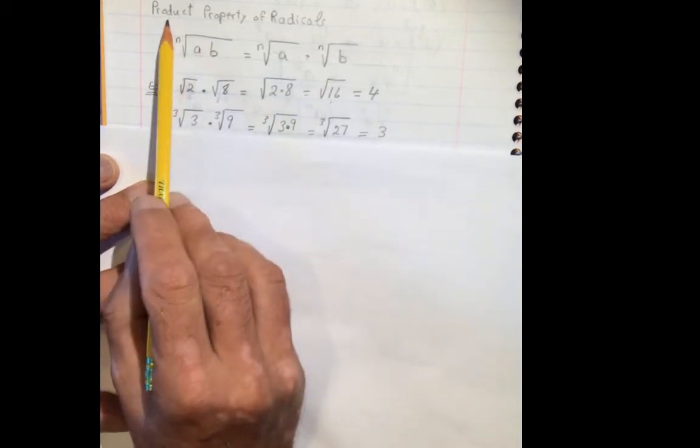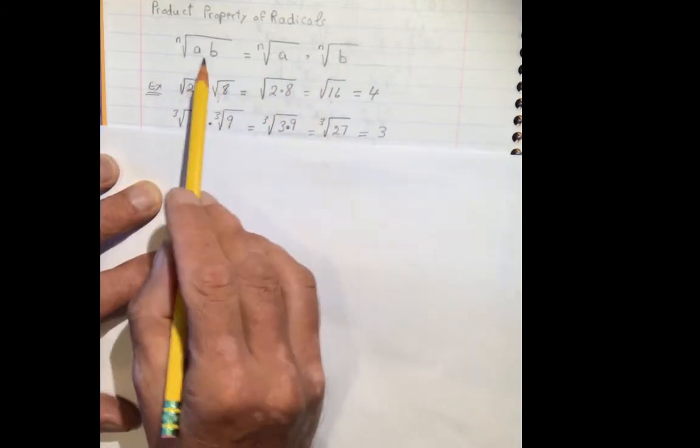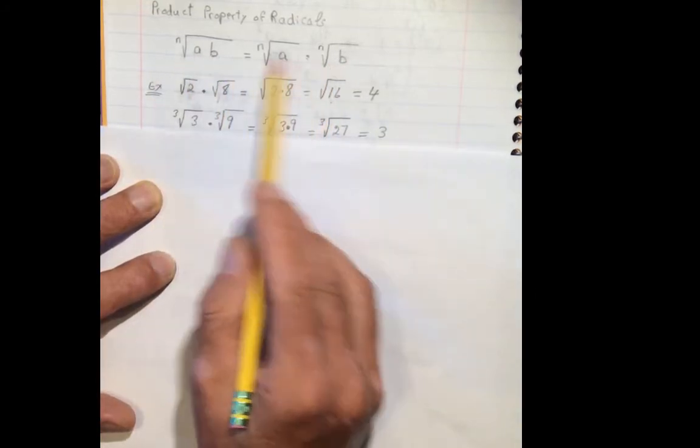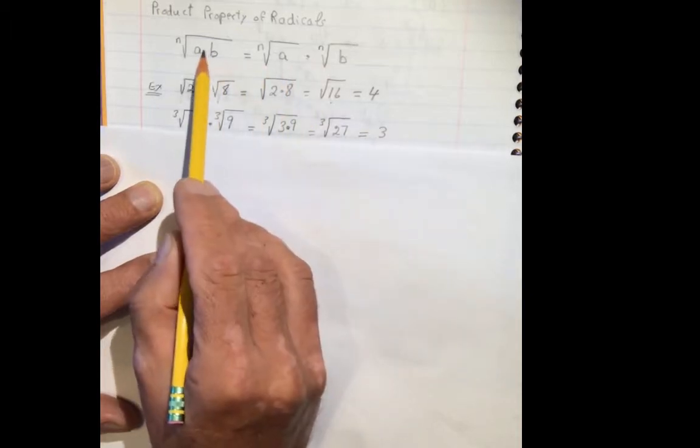Now remember, the name is product property, so you can only apply it and separate them only if they are multiplied, or you can combine them like this if they are multiplied. But if there is a plus in between, you can't separate them. If it's minus, you can't separate them.